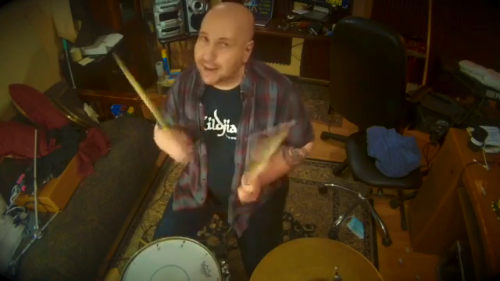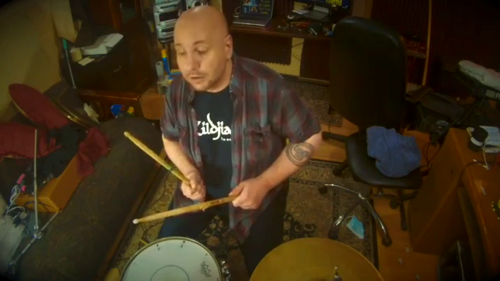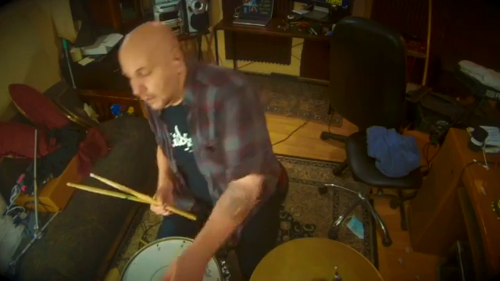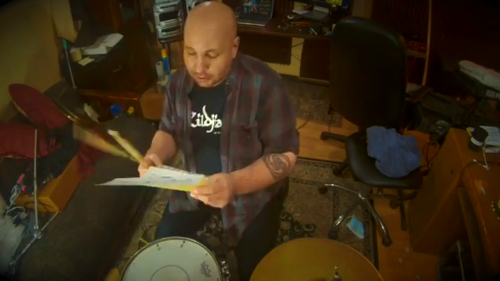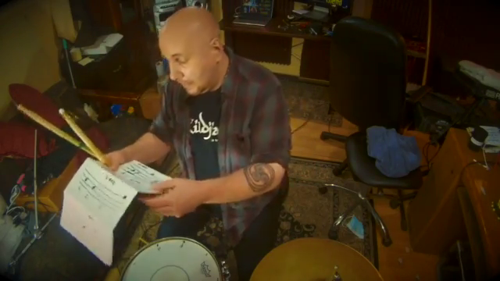1, 2, 3, and a. So that first ghost note is going to be on the 3 and a. And then that's where the count kind of changes. And for the very last bar, you go into triplet timing. Again, it's just the easiest way to count it.